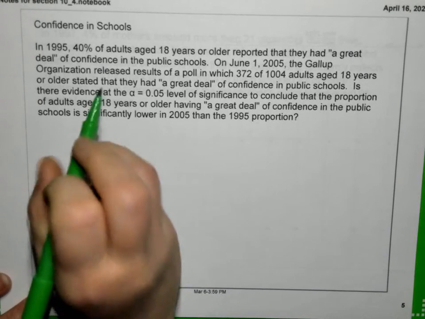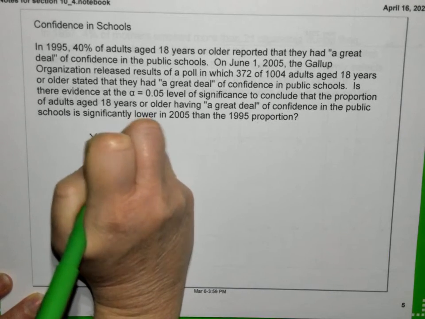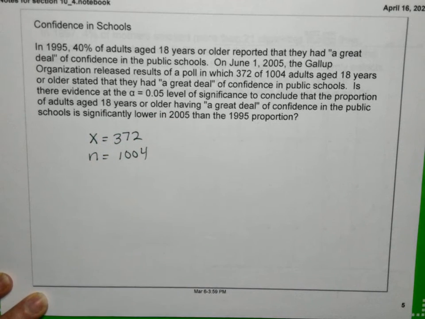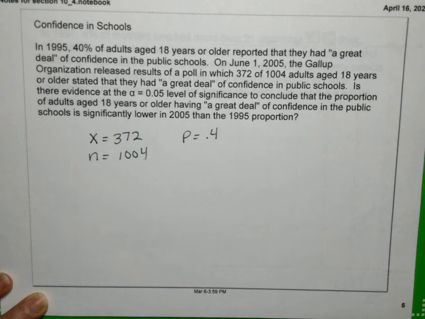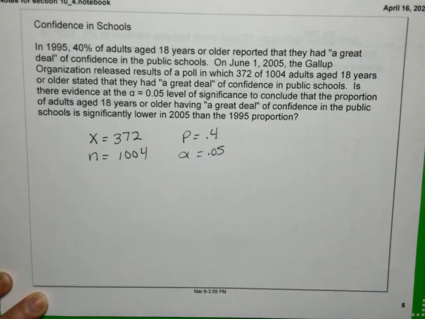Okay, what do we know? Well, let's see. We know X is 372. We know n is 1,004. We know p is 0.4. We know alpha is 0.05.